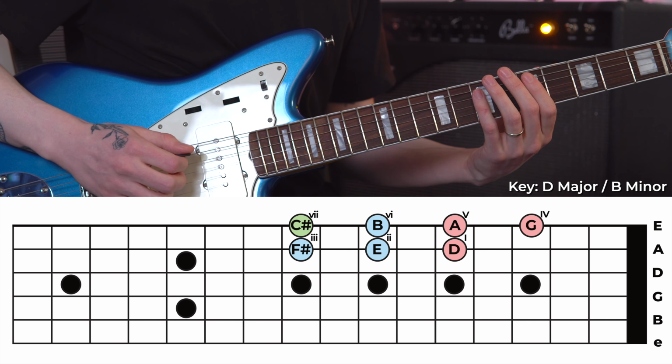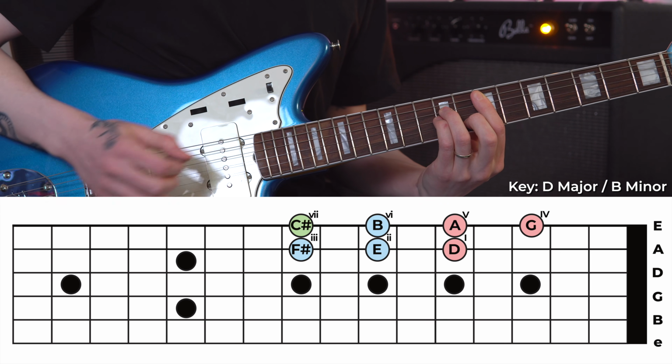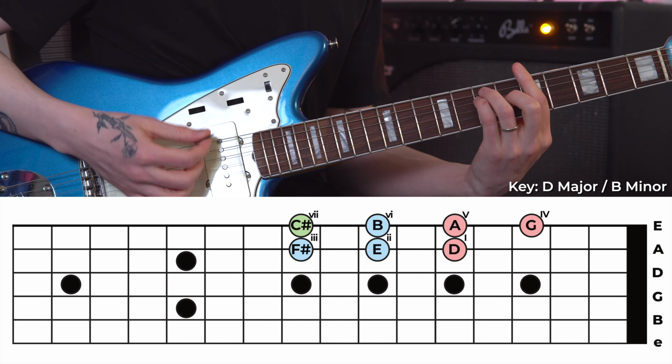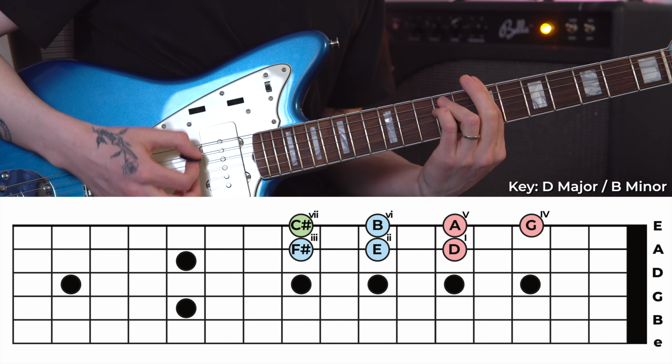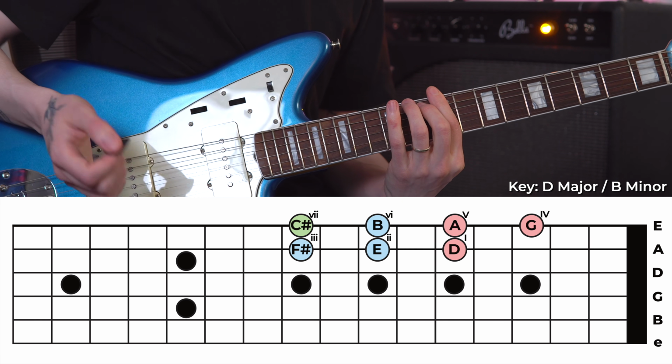Once again, we apply that major-minor formula, 1, 4, 5 major, 2, 3, 6 minor, 7 diminished, and we apply our regular bar chords. So we get D major for 1, E minor for 2, F sharp minor for 3, G major for 4, A major for 5, B minor for 6, and then we get this C sharp diminished for our 7.